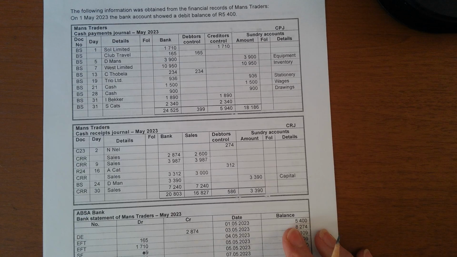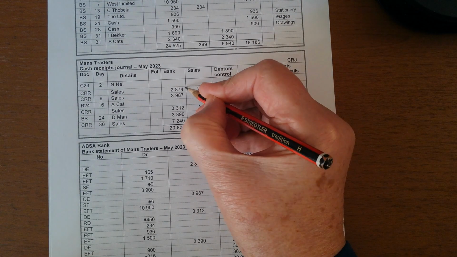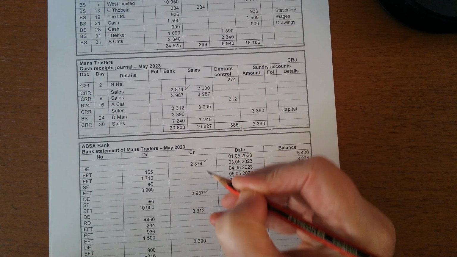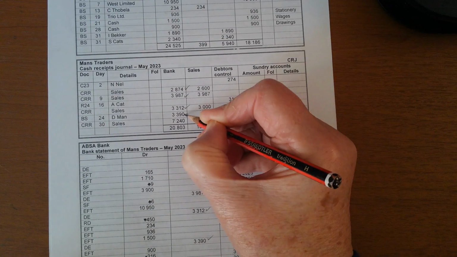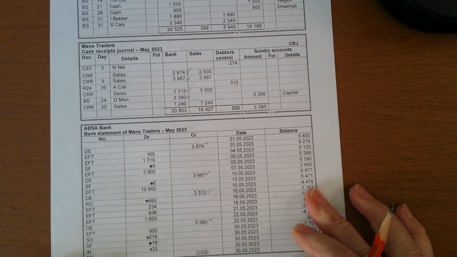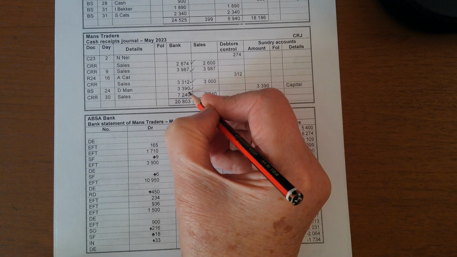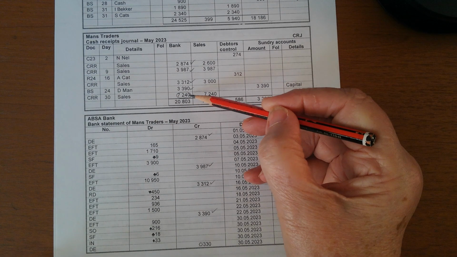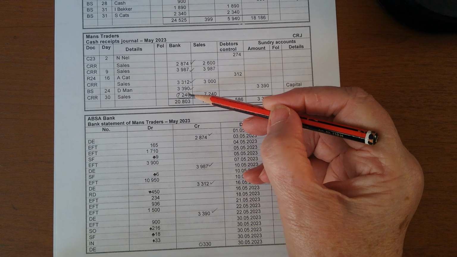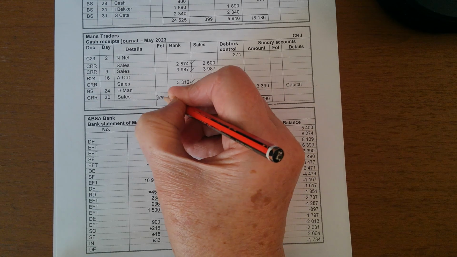Okay, if I look at this cash receipts journal, I see that we made a deposit on various days and we have to tick them off against the bank statement to see if all of them was done. And then we see there's one deposit at the end of the month that did not appear on the bank statement. So it means that's an entry that the bank still have to record in their books. So this entry will go to the bank recon.